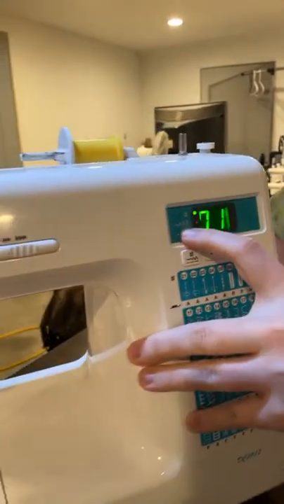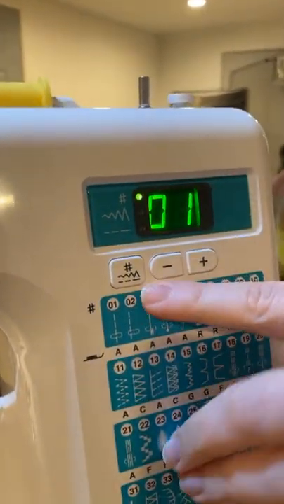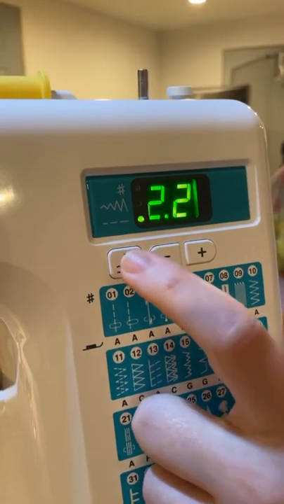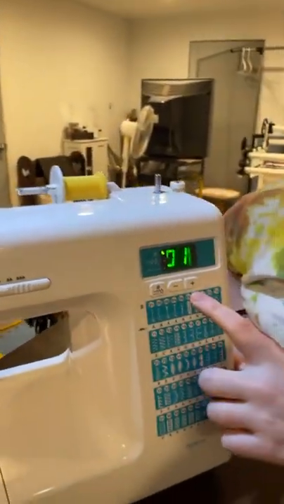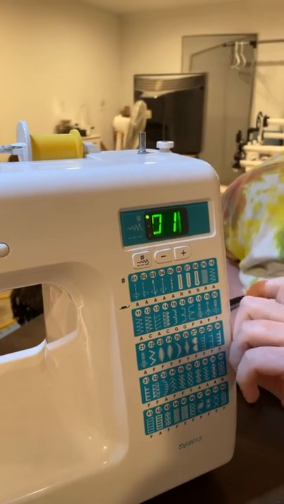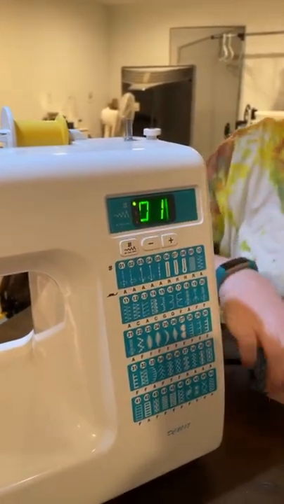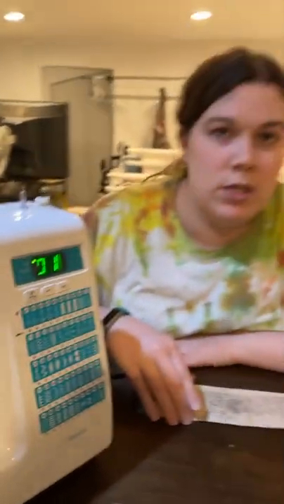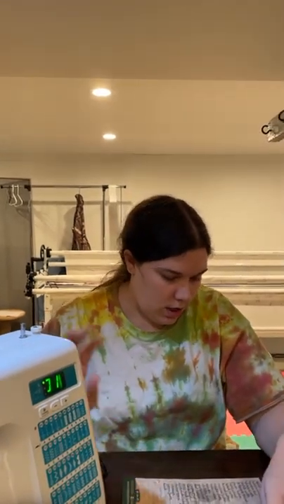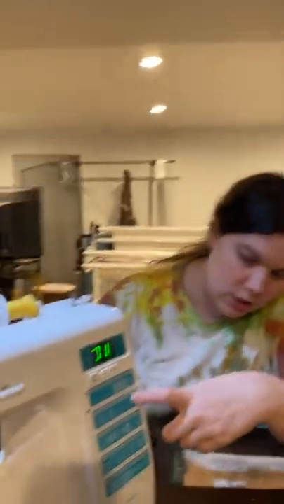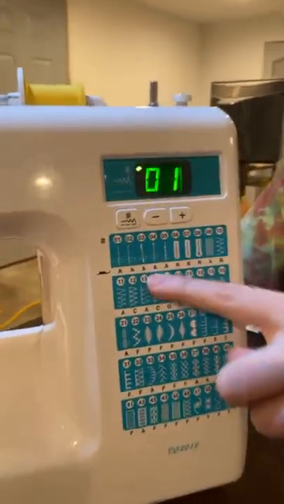And then your stitch length is usually over here somewhere. You can adjust it with the button, or sometimes there's a little knob, kind of like the tension dial. Sometimes it's up here on top, it just depends. Stitch length is how long your stitch is. The stitch width is how wide your stitch is. You usually use the stitch width when you do zigzag or anything that goes back and forth. And the different stitches on this machine are all in these blue boxes.